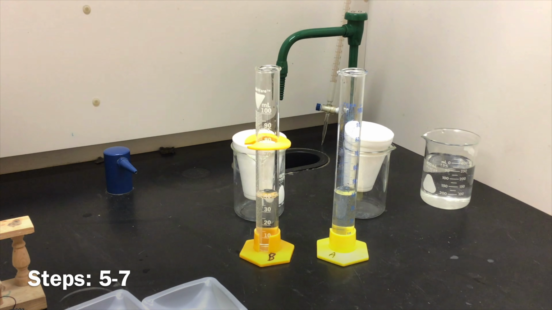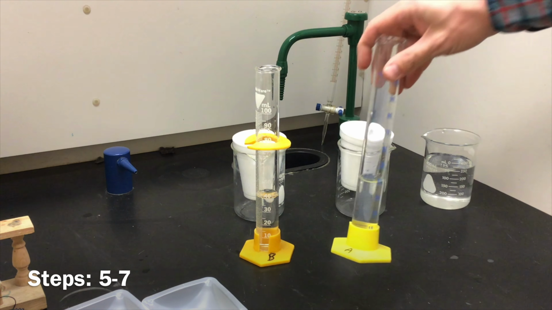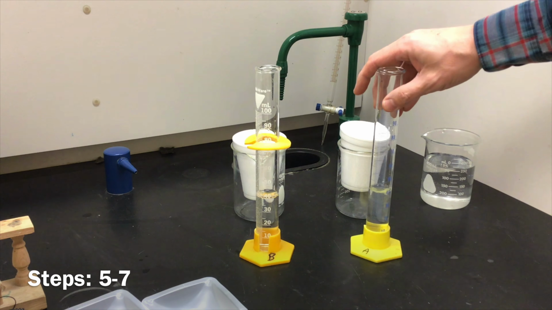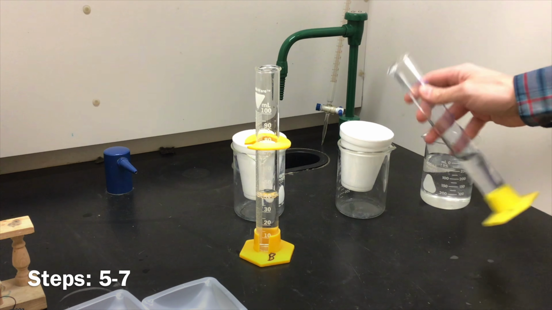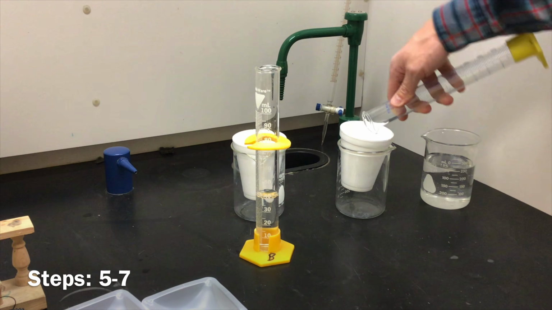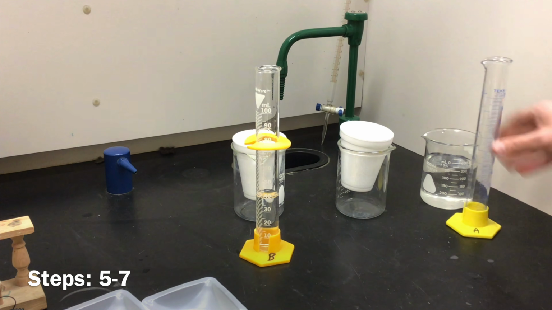In 200 milliliter graduated cylinders, I measured out 40 milliliters each of water. Okay, room temperature, just tap water. I guess I shouldn't say room temperature, it's just tap water, so a little bit under room temperature. I'm going to take those, I'm going to pour them directly into the styrofoam cups that are sitting there.